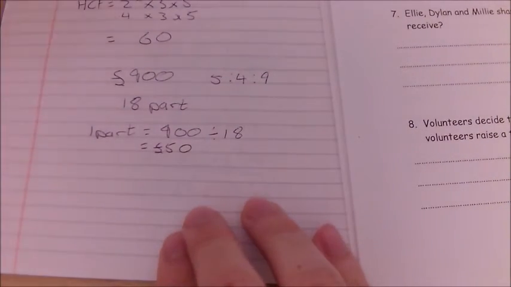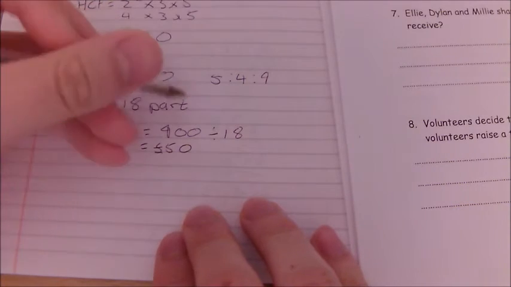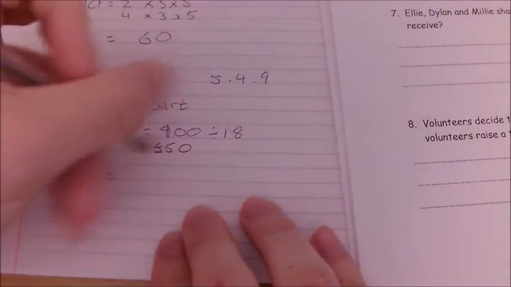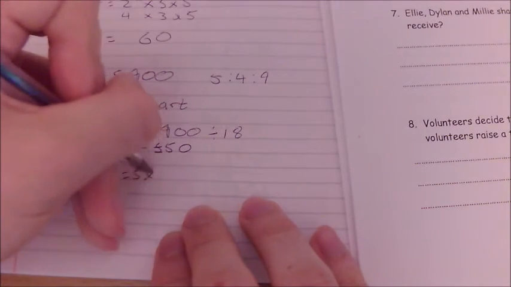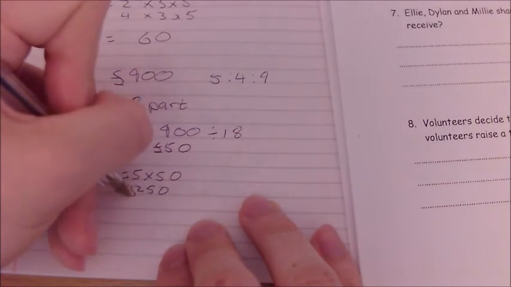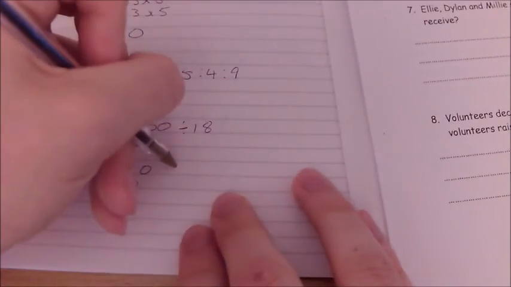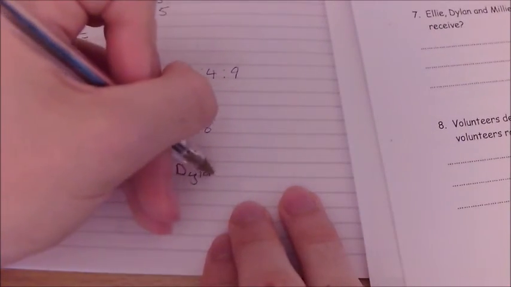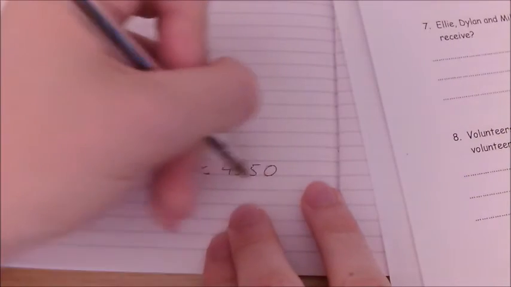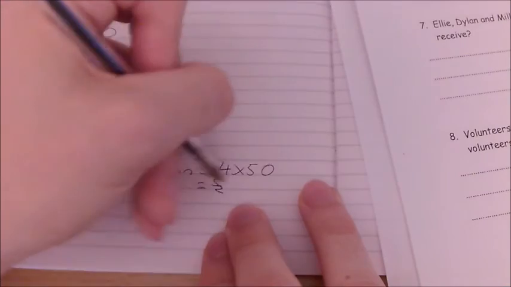So one part's £50. But Ellie receives 5 parts, so Ellie receives 5 times 50, which is going to be £250. Dylan receives 4 times 50, which is going to be £200.